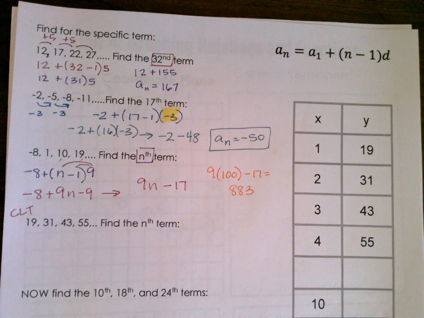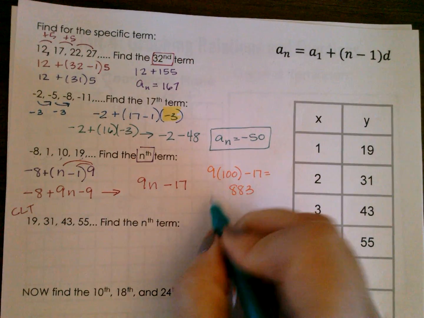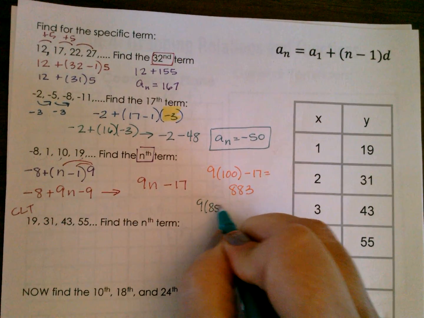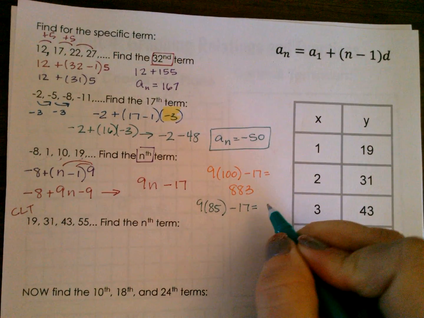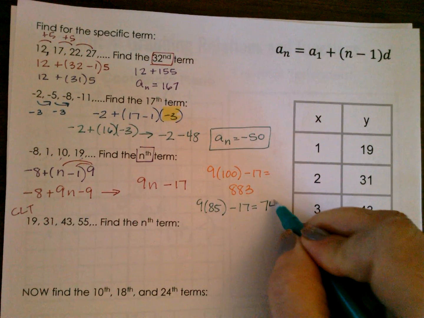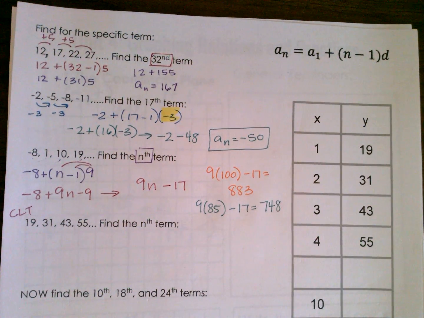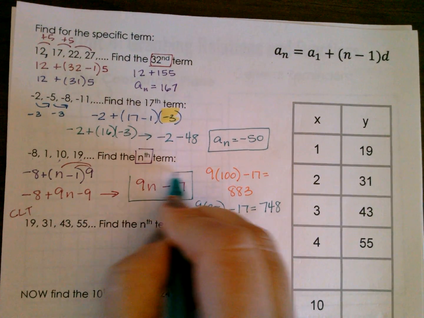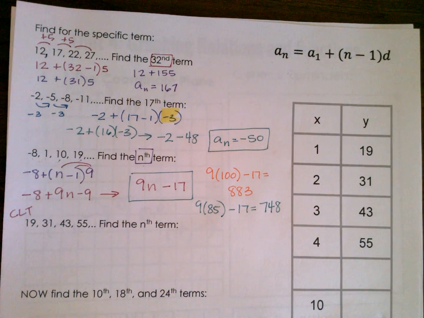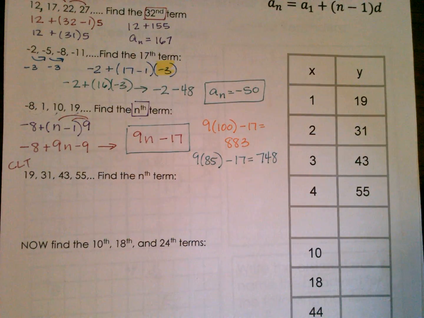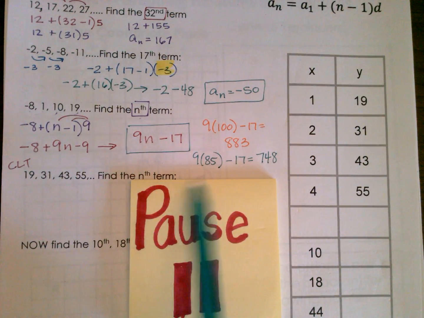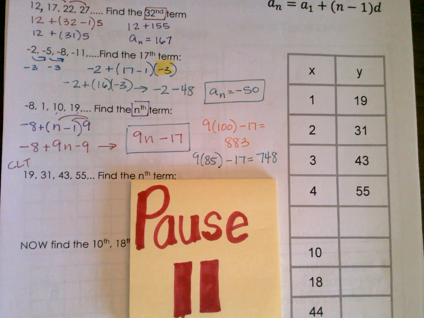If I asked you to find the 85th term, I would do 9 times 85 minus 17, 748. This would just give me the general rule so I can find any number in the sequence. Pause the video, mimic what we had just done here, and try one by yourself. Thank you for pausing the video.